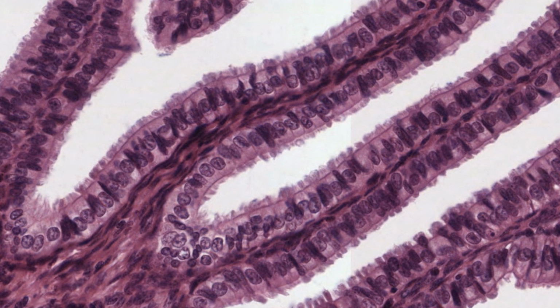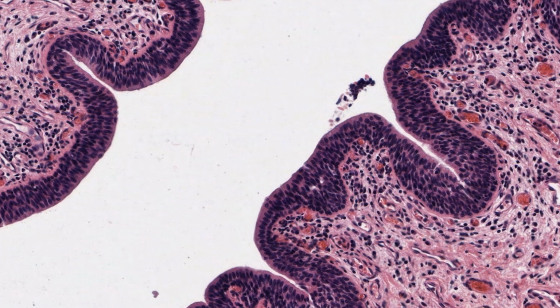I mentioned the term basement membrane a little while ago. This is a section of the lining of the male urethra as it passes through the penis. This epithelium is of a stratified type, which I'll describe later. But unlike in most epithelia, here the basement membrane underlying the epithelium is quite thick and stains bright pink.